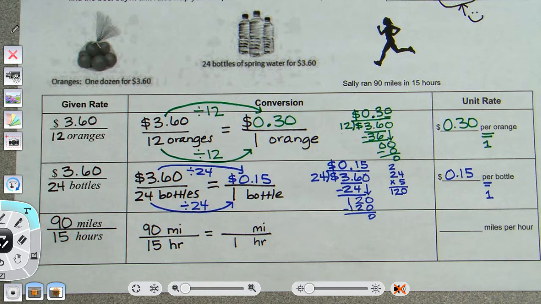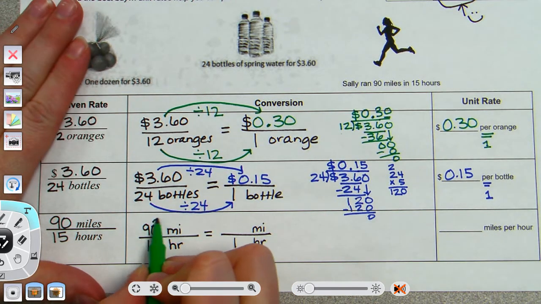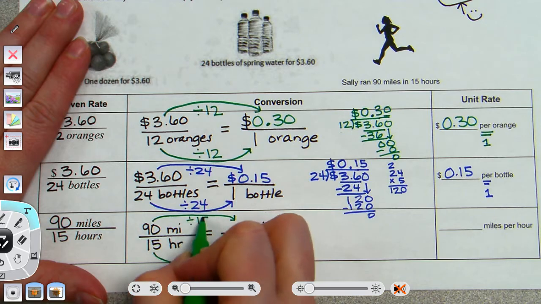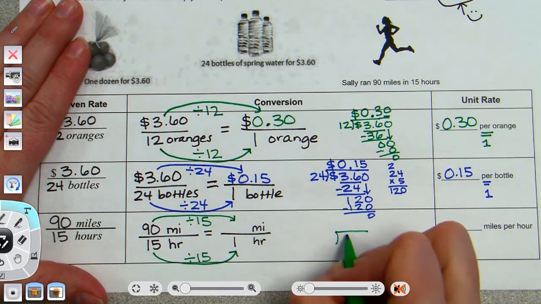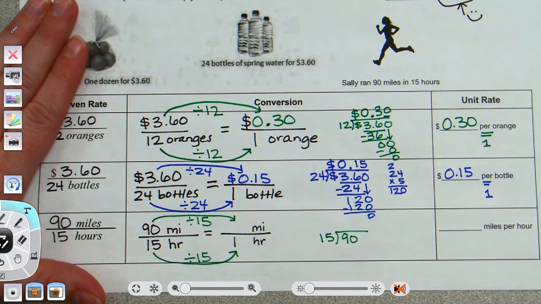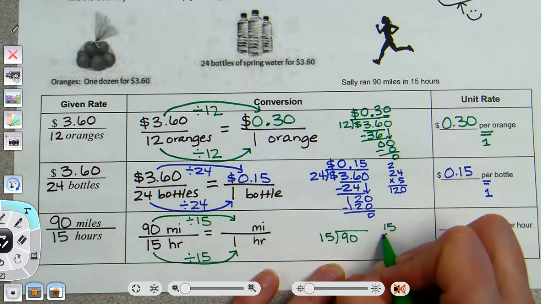I'm going to grab my green, and once again, I'm going to use the arrow method. I want to get from 90 miles to this mystery amount of miles. So I'm going to go from 15 hours down to 1. Math fact. Let's divide. We must have divided by 15. So I'm going to do the same thing to the top. 90 divided by 15. Some people know this, but if you don't, you can set up your division and you can try some numbers. So remember, if I have no idea what to do, I always do a 5 fact.